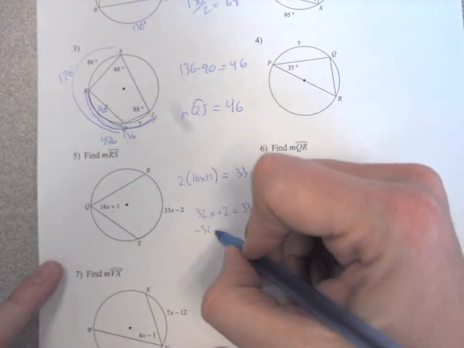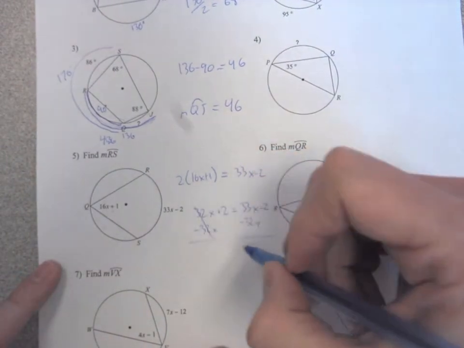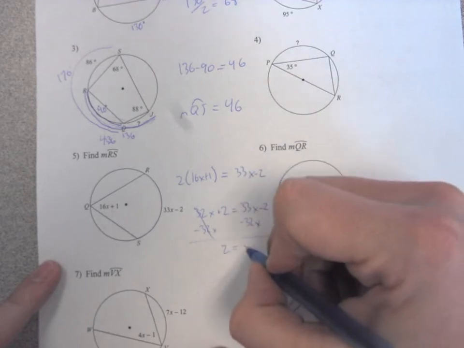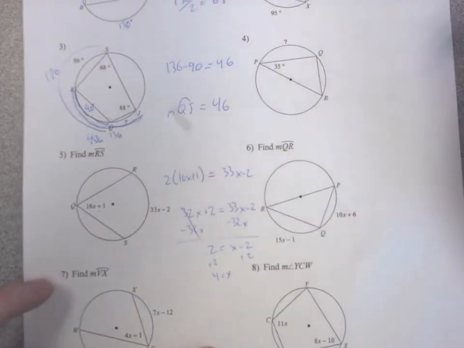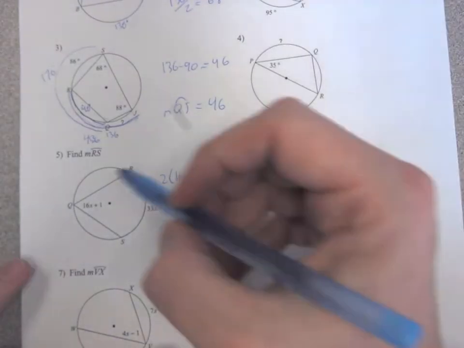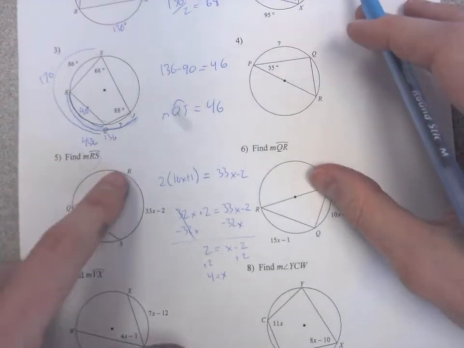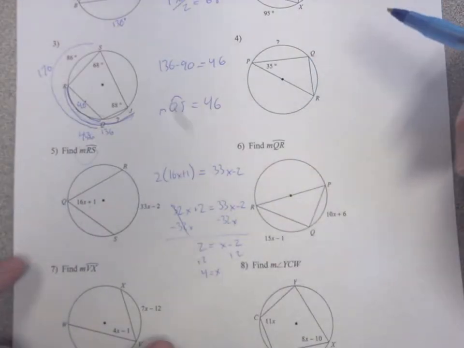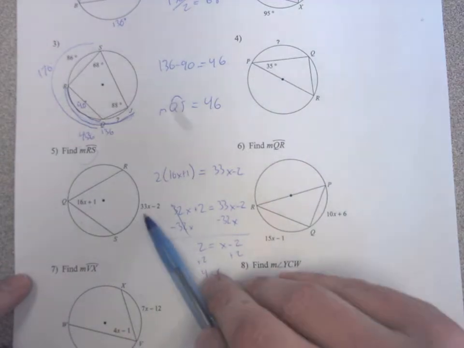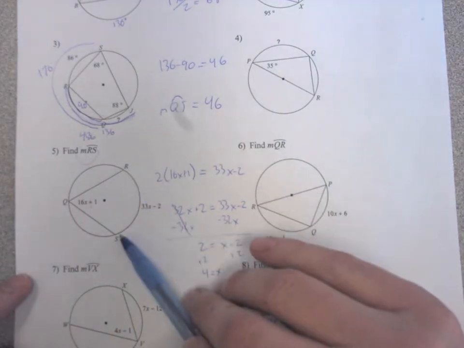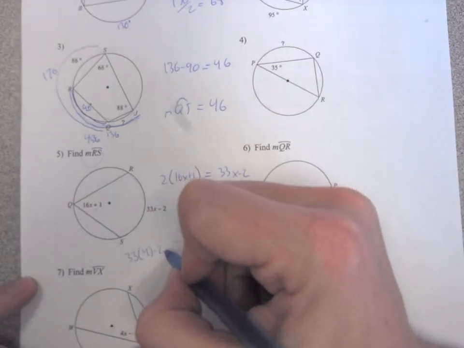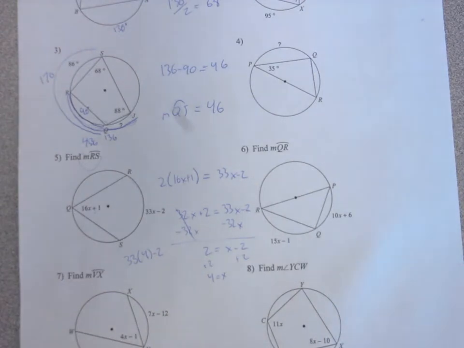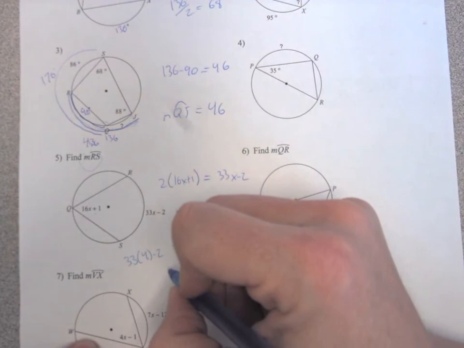So if I subtract 32 from both sides, I'm going to get 2 equals x minus 2, and then I add 2 to both sides, and I get 4 equals x. Now that's not what they wanted us to find. We wanted to find the measure of an arc, RS. But now that we have x, we can put it back in. So if I plug 4 back into this expression, I should get the measure of this arc. So 33 times 4 minus 2 is equal to the arc measurement that I'm after. I'm just going to do that really quick. That comes out to 130 degrees.